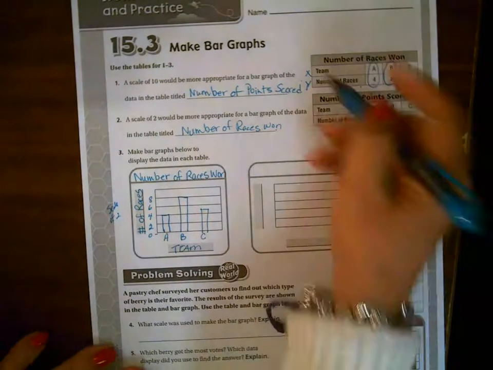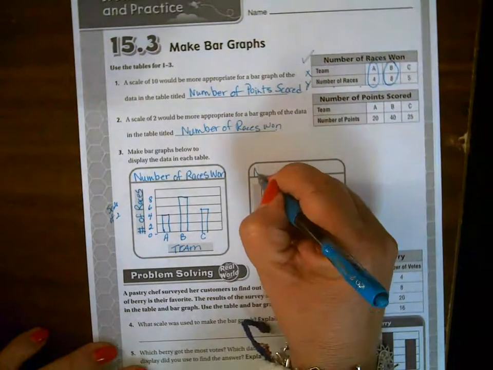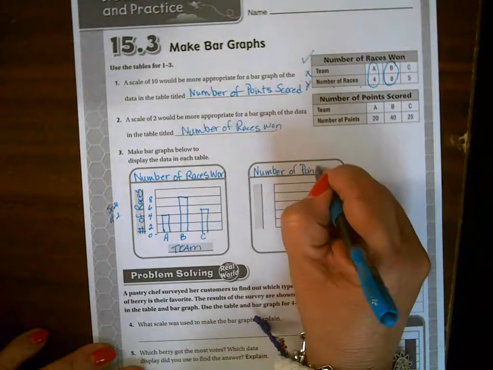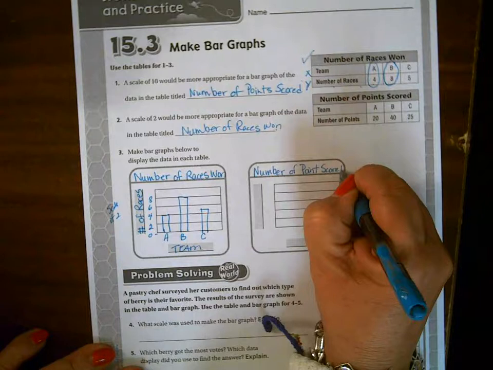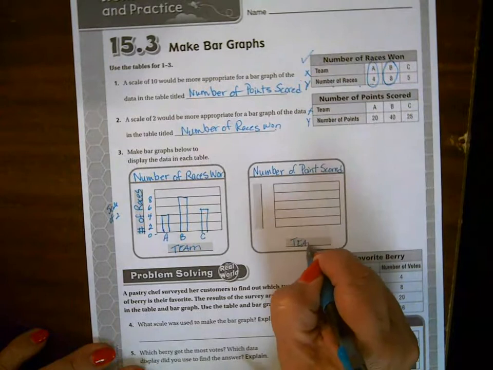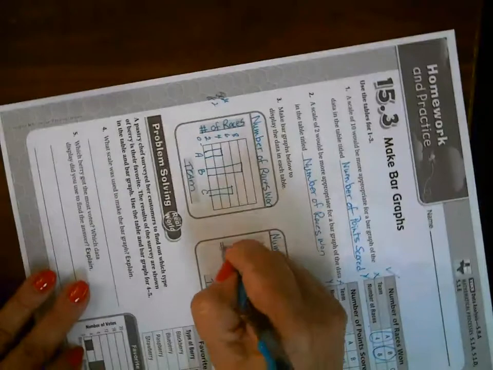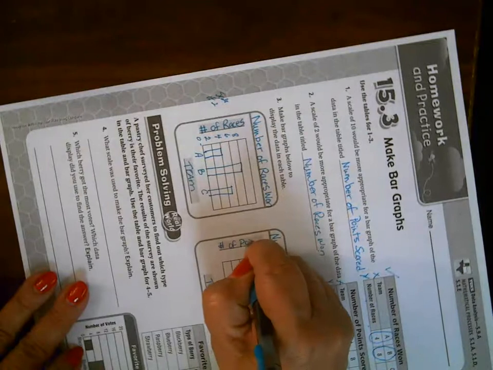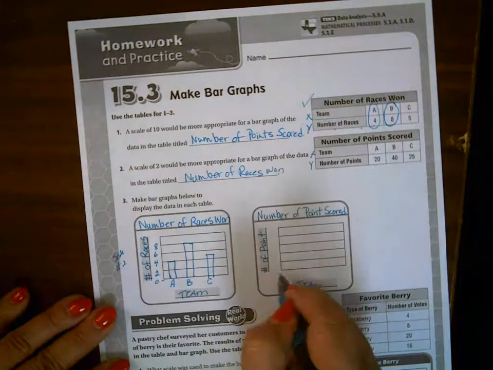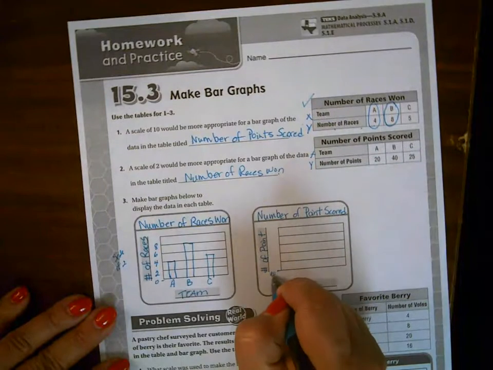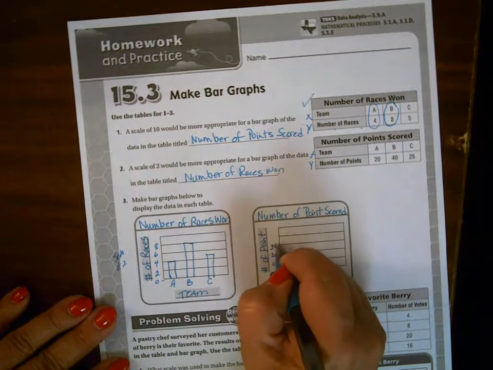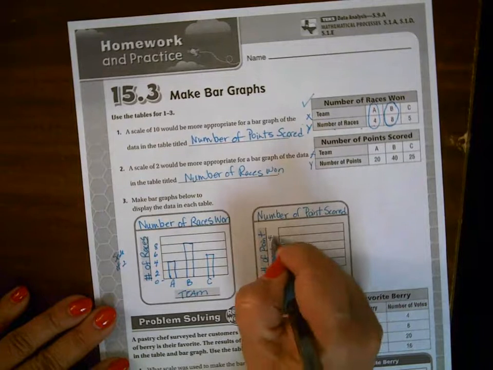Now for this next one. We've done this one. This is going to be number of points scored. Again, this is X and Y, so team, and I'm going to turn it this way, number of points. Now we have a scale of 10, right? Because I'm going to skip count by 10. Remember, this is 0, then it's 10, 20, 30, 40.